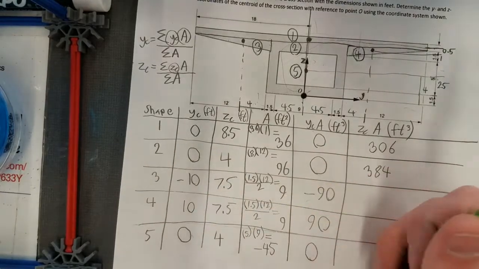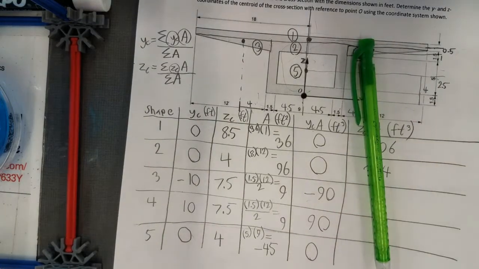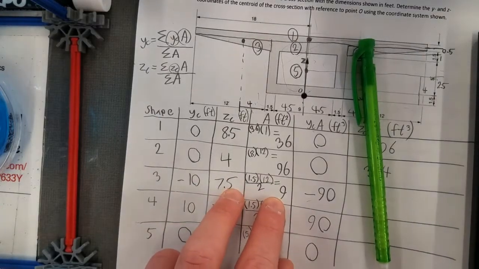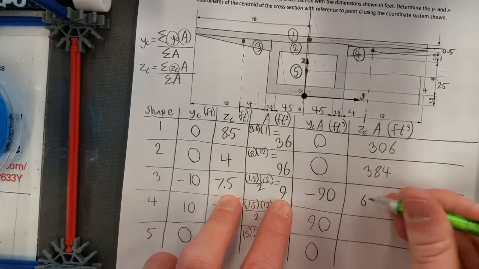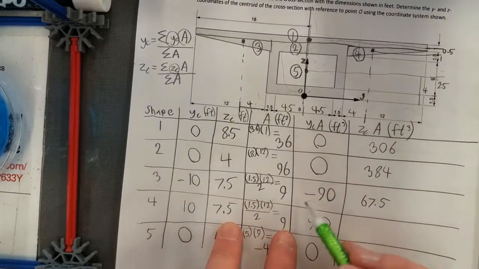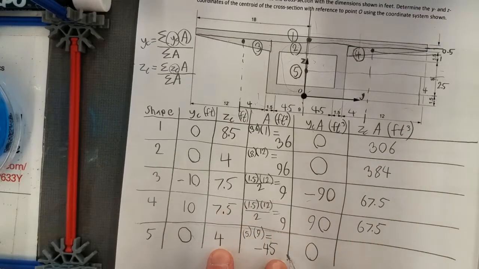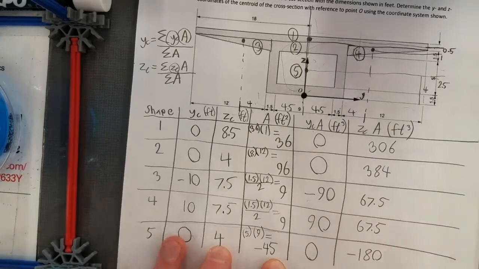When I did this first, I did calculate it wrong, so I'm going to go ahead and calculate it real quickly for you guys right here. 7.5 times 9 is going to give us 67.5. And this is also going to be 67.5. And then lastly, we've got 4 times negative 45, which is negative 180.